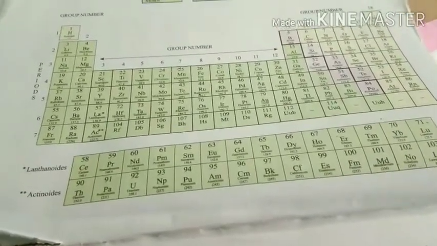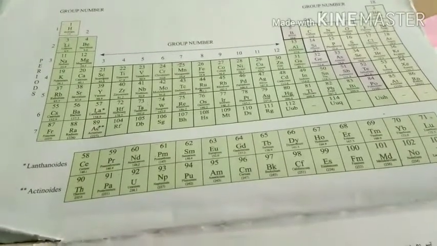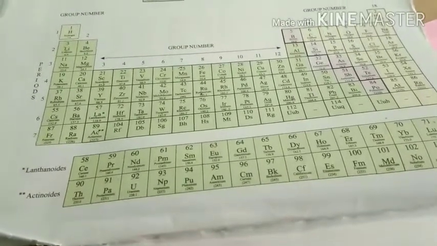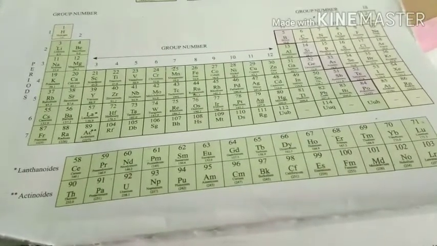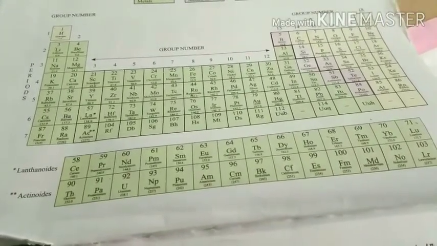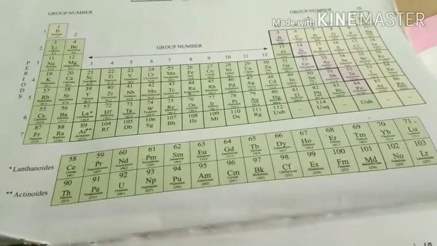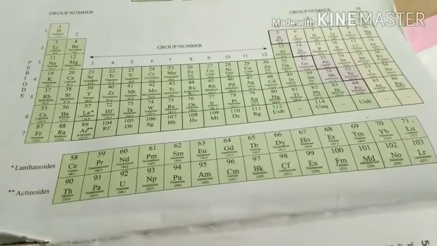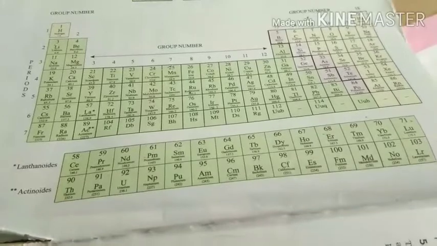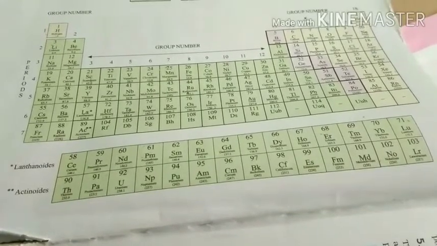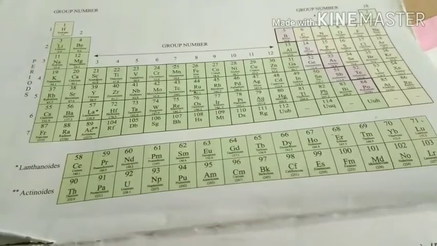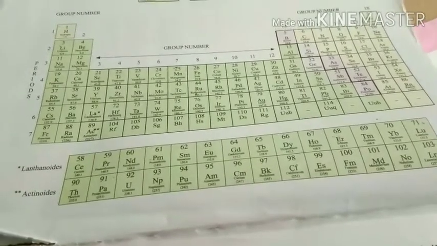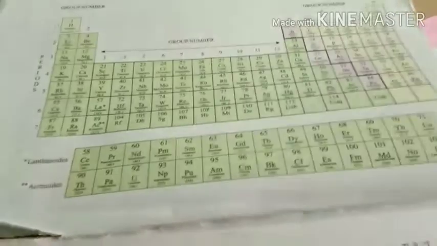Now we will discuss the next chapter, that is D block and F block elements. In class 11 we completed S block elements, that means 1A group, 2A group, and 2 groups in P block elements. In class 12, 4 groups completed in P block, that means we completed S block and P block elements. Now we are going to discuss D block and F block elements. First we have to discuss D block elements.